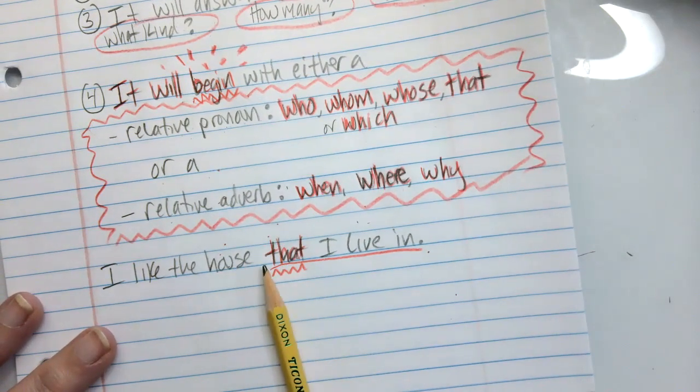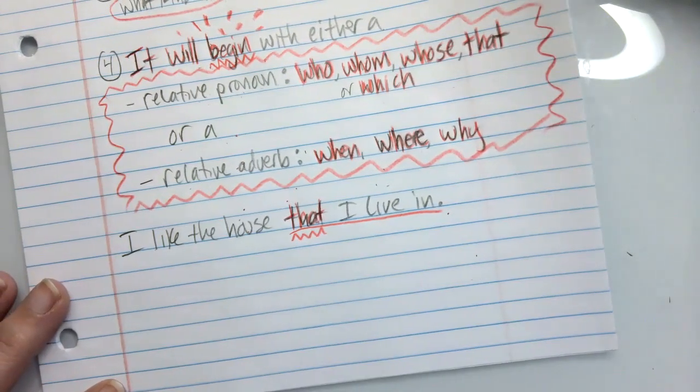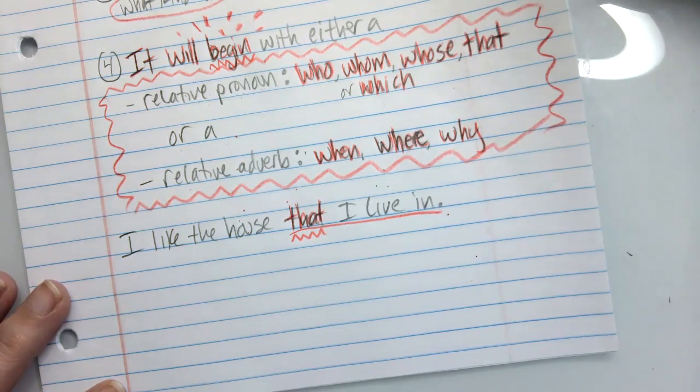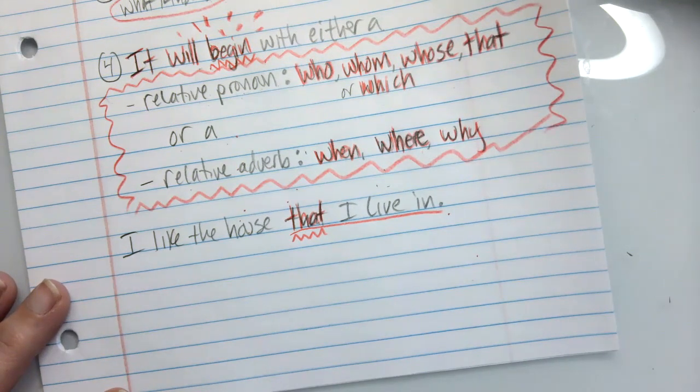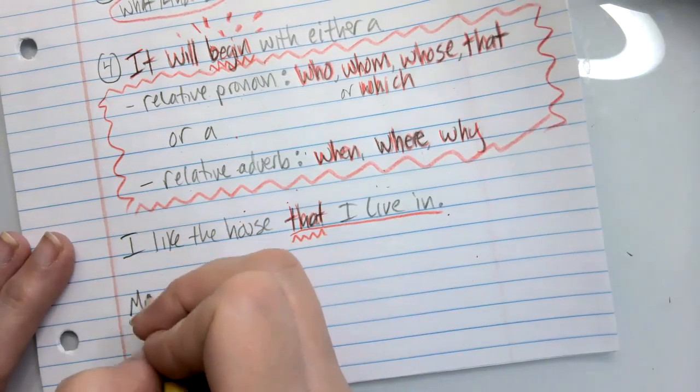Also notice there's no comma here separating them because quite often there is not a comma separating dependent clauses and independent clauses. Okay, the next one we're going to do is a little bit lengthier. My daughter, comma, who lives in Japan, comma, is coming home in June. So we're going to come down 2 lines here.